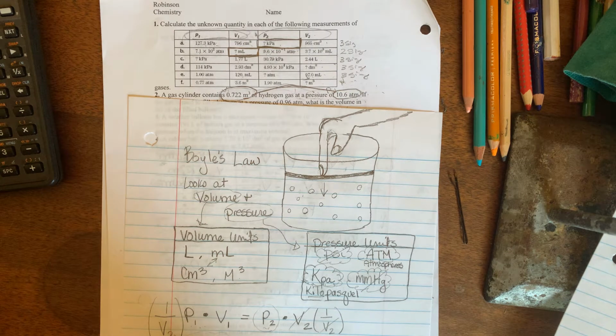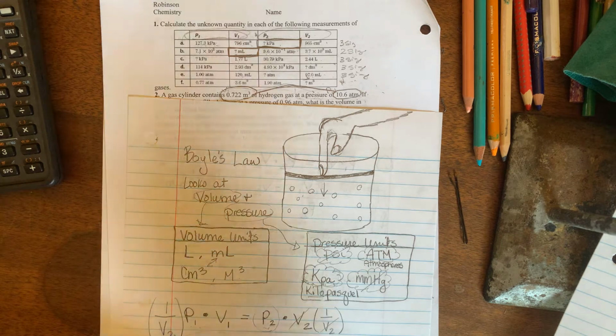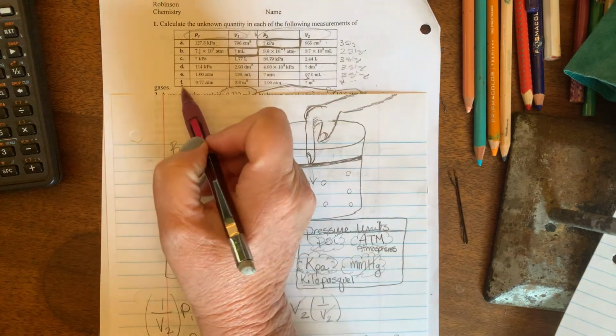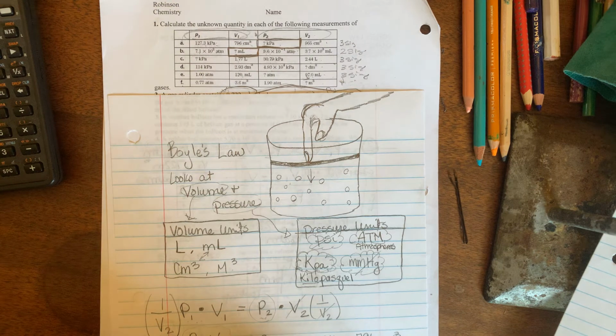We left off on the Friday before spring break with Boyle's Law and discussing how volume and pressure are related to each other. And we did, or most of you did, A through F on the Google form. Aside from some significant digit issues, just about everybody got 100% on all of those questions. So I feel like you've really got that figured out.